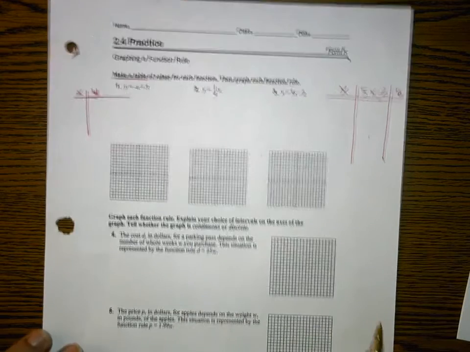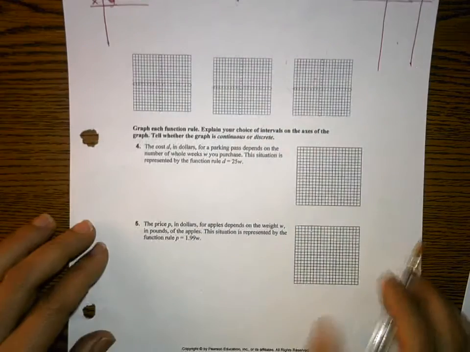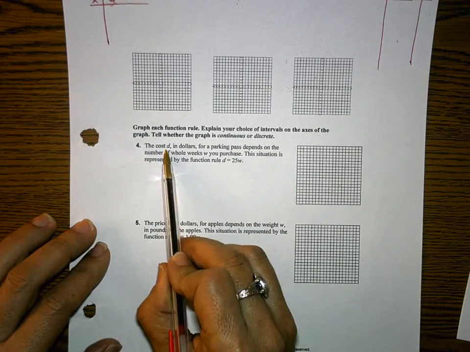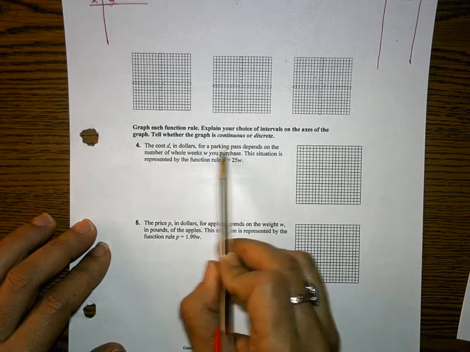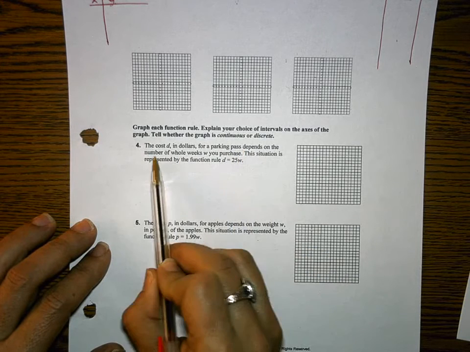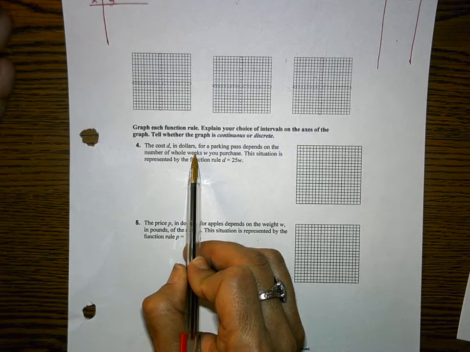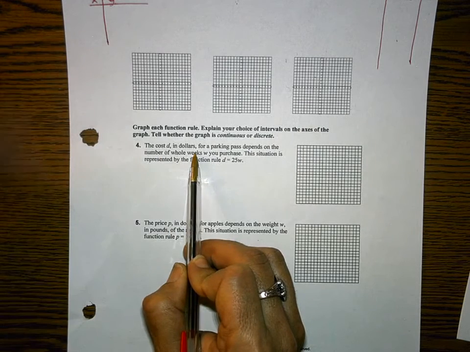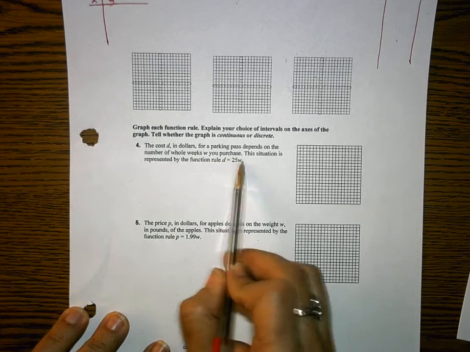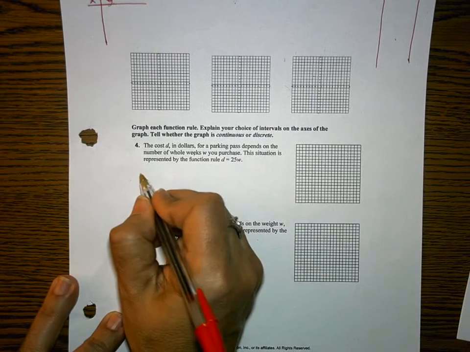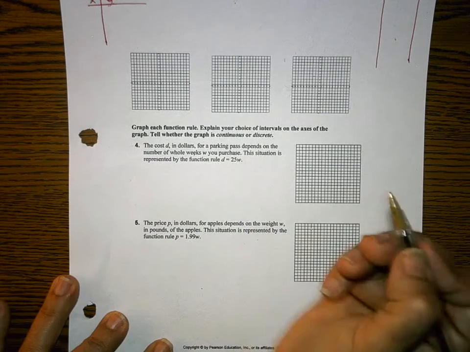Okay? Now pay attention to the word problems here. The cost D, in dollars, so we're talking about dollars, of a parking pass depends on the number of whole weeks. So 1 week, it was going to cost one value. Second week is going to cost another value. The situation is represented by the function. They gave us the function. So I'm going to figure out, what do I get for each week? What do I have to pay for each week?